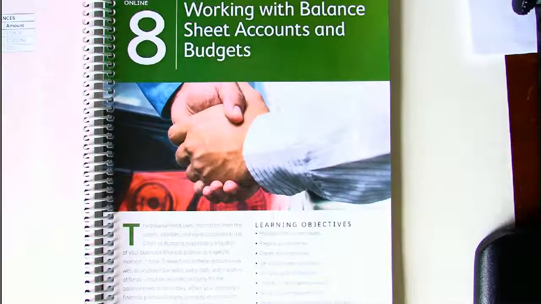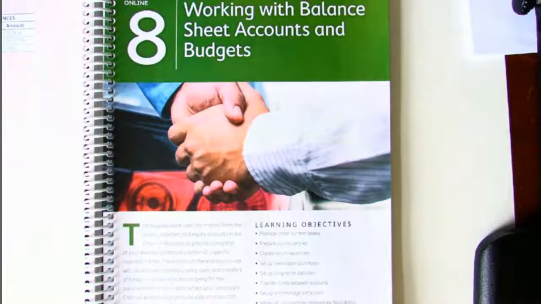Hi. So now we are on Chapter 8, and this is a short lecture involving working with balance sheet accounts and budgets, and we'll be going through some of the develop your skill activities.